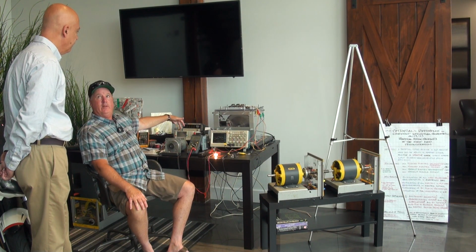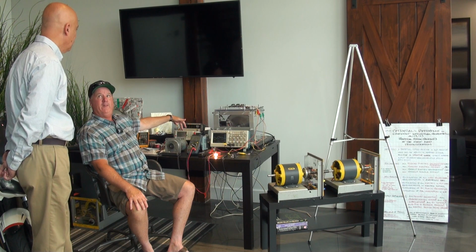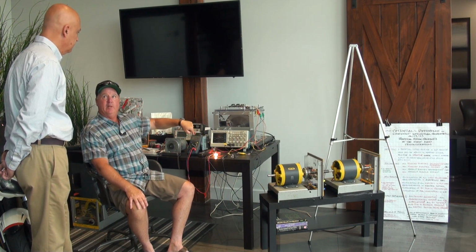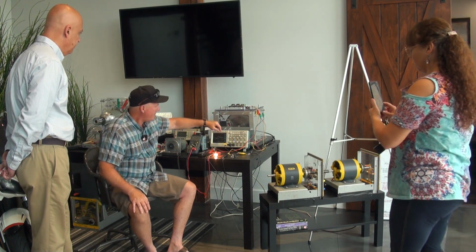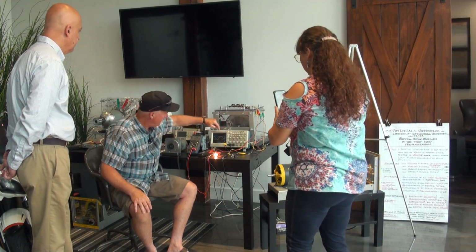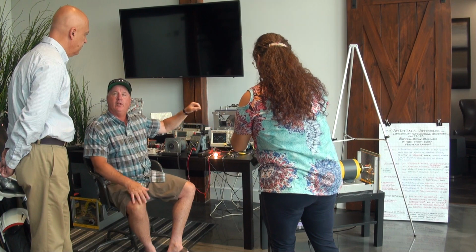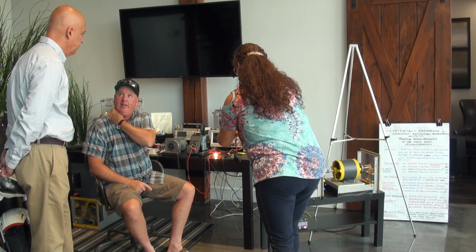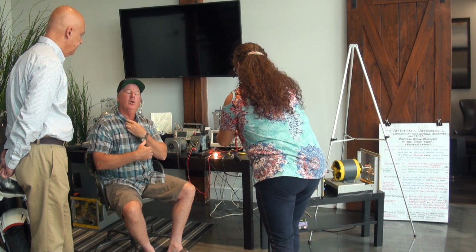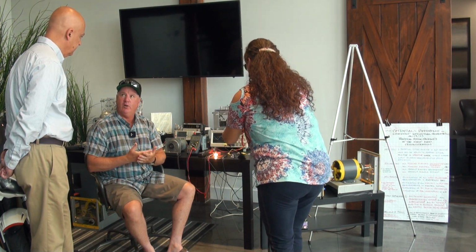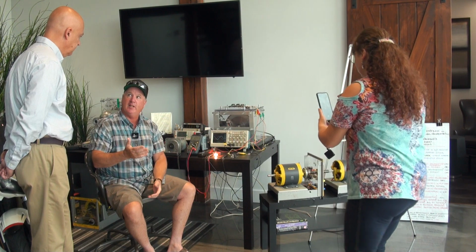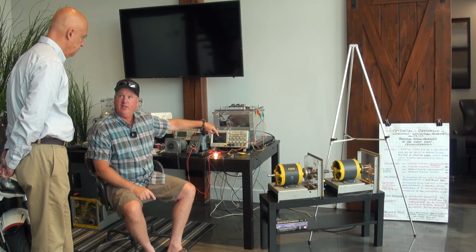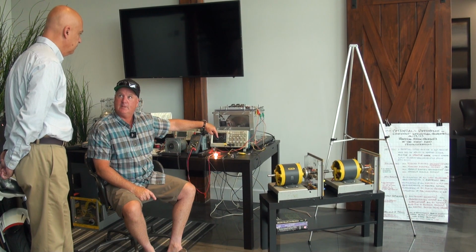So 152, we've gone down, 151 actually. We're delivering a little bit more power. Previously the load current delay was about 45 degrees. Now it's 90 degrees. So the RegenX coil is completely reversing the action of the conventional coil.